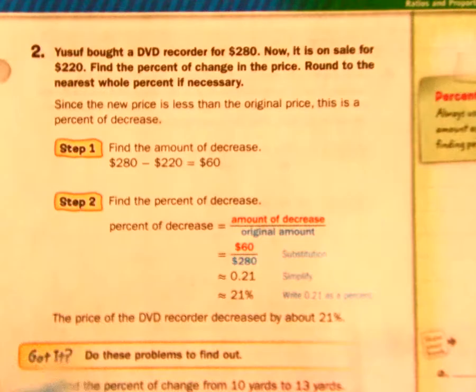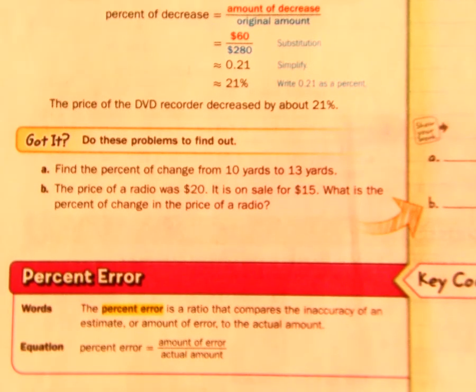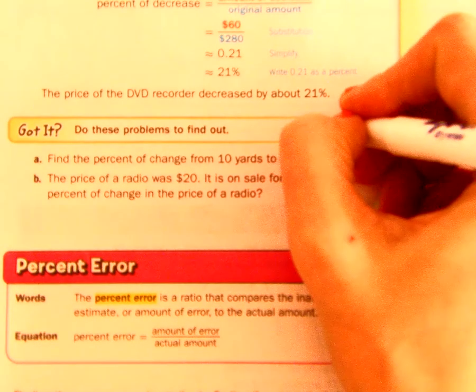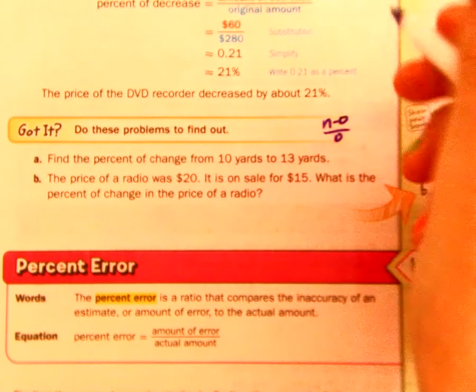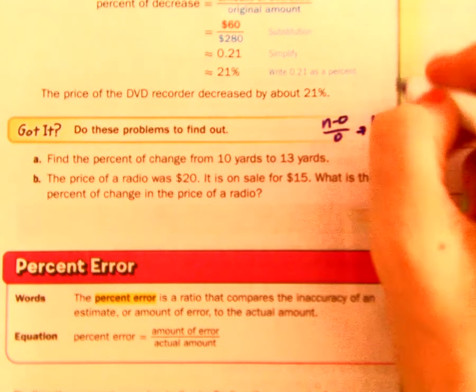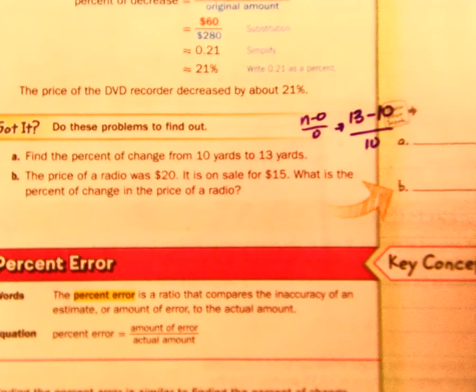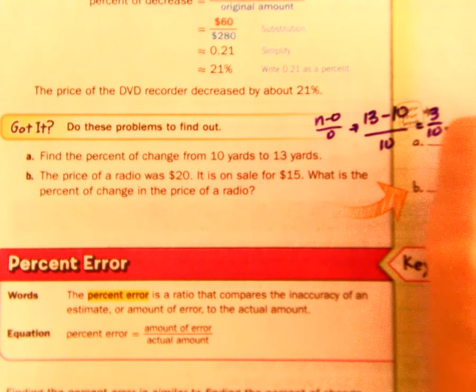If we go to example A, it says find the percent of change from 10 yards to 13 yards. When I find my percent of change, I'm going to take new minus original divided by original. So I fill in the pieces I know. What is my new value? Well, I had 10 and I went to 13, so my new value is 13, minus my original, which was 10, and then I'm going to divide by my original. When I simplify this, 13 minus 10 is 3 over 10.